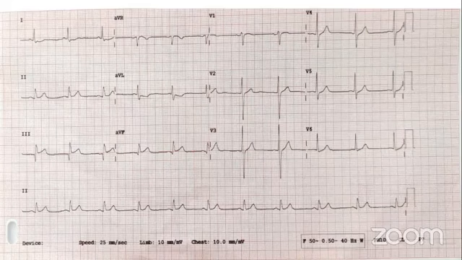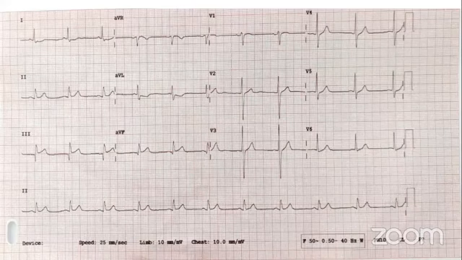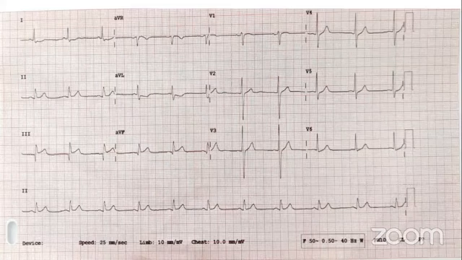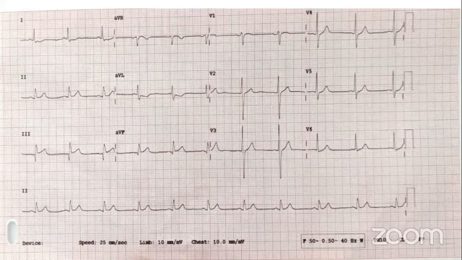In this repeat ECG, there is a Q wave in lead 3 with ST elevation in leads 2, 3, and aVF, and in aVL ST depression still persists, and the rhythm is normal sinus rhythm. Excellent.